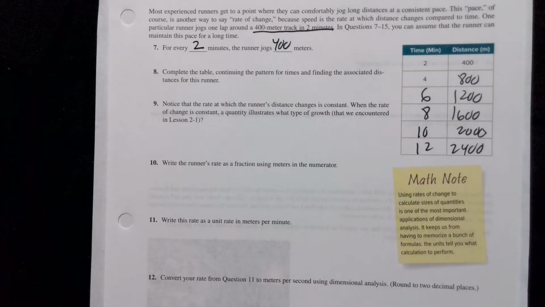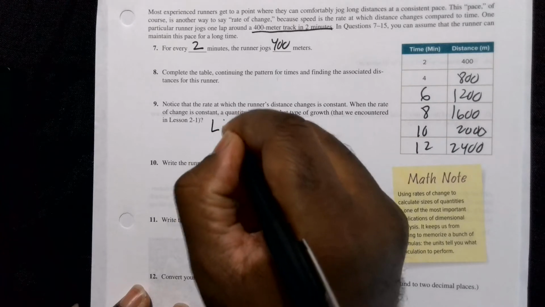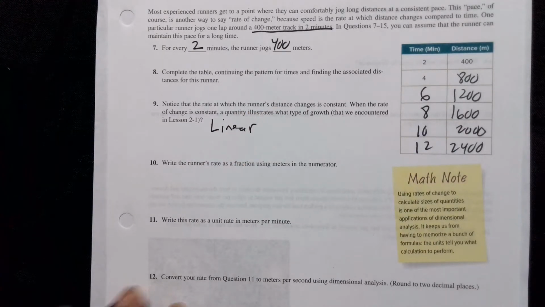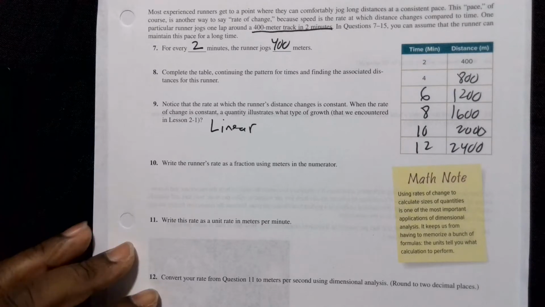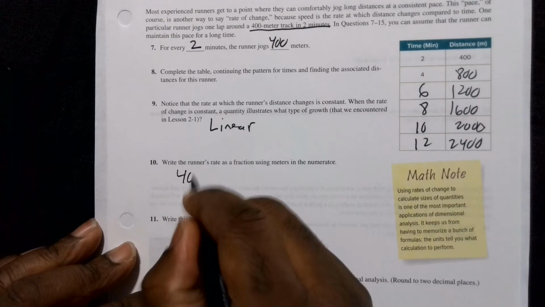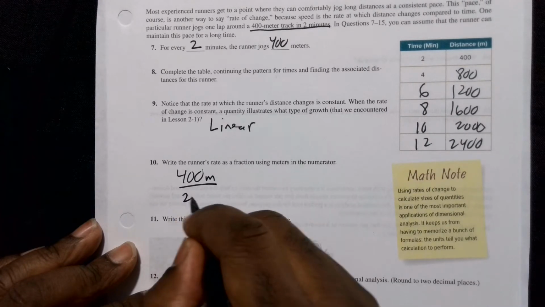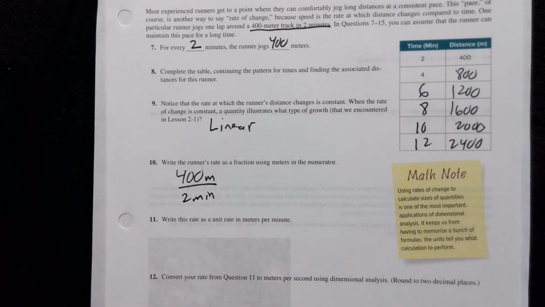All right, number 9. Notice that the rate at which the runner's distance changes is constant. When the rate of change is constant, a quantity illustrates what type of growth that we encountered in lesson 2.1. When it's constant, it's typically linear. Write the runner's rate as a fraction using meters in the numerator. So if we had 400 meters divided by the time, which would be 2 minutes, and they did not ask us to simplify, so we're basically done with number 10.